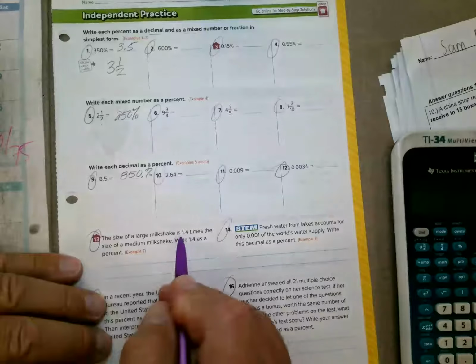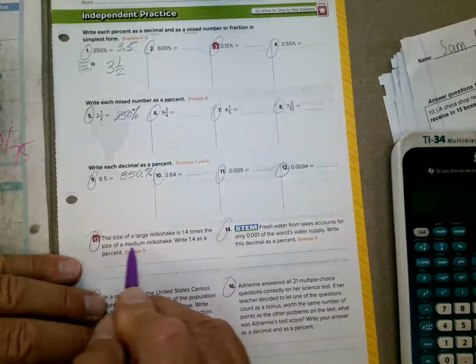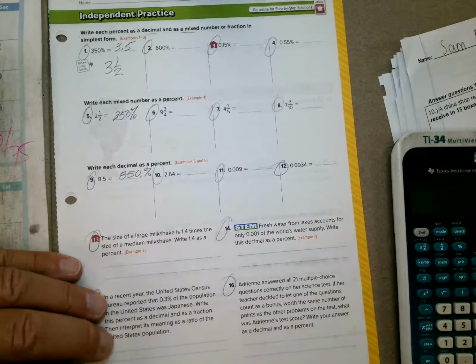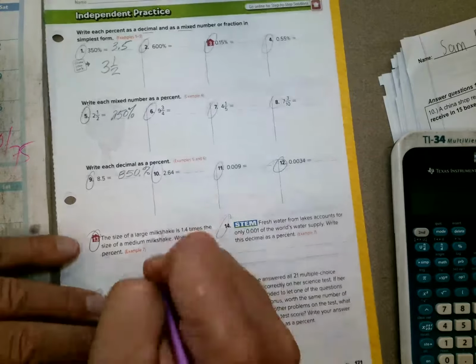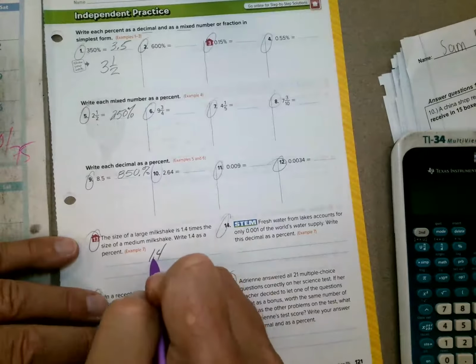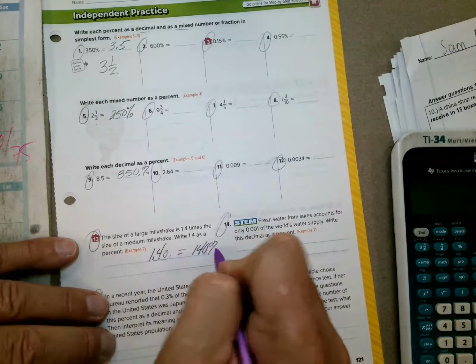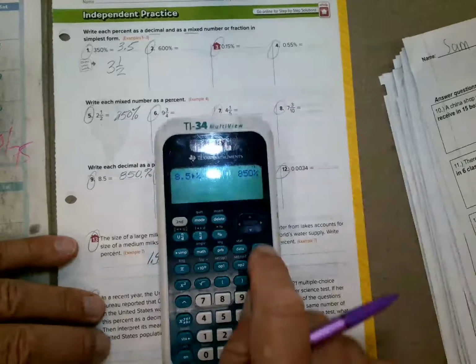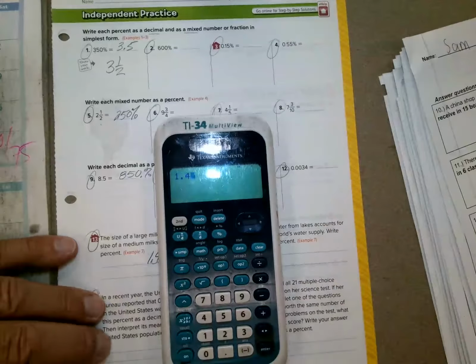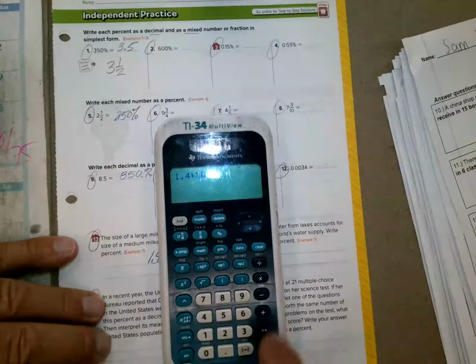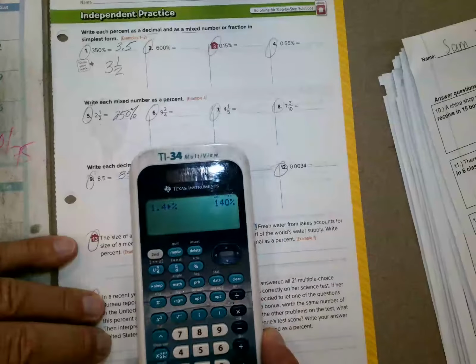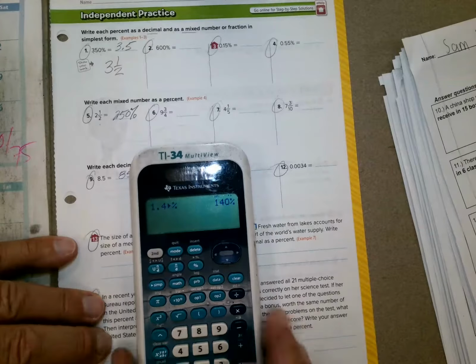So we have a pretty good pace here. Let's continue on to 13. The size of a large milkshake is 1.4 times the size of a medium. What is 1.4 as a percent? Okay, so 1.4. If I move that 2 to the right, I end up being at 140%. If you didn't believe it, grab the calculator. 1.4, hit second percent, and there it comes up, 140%.